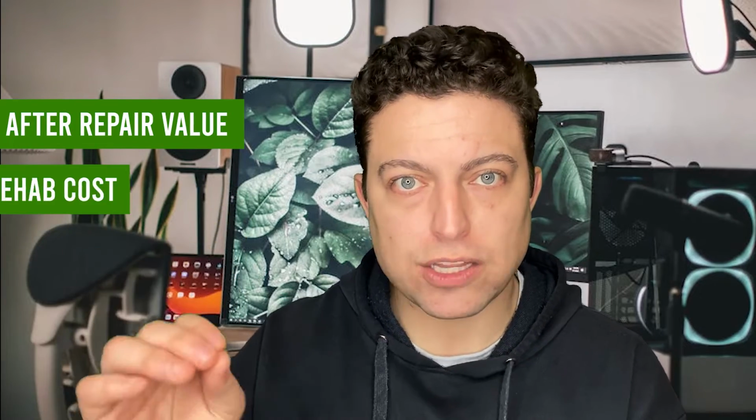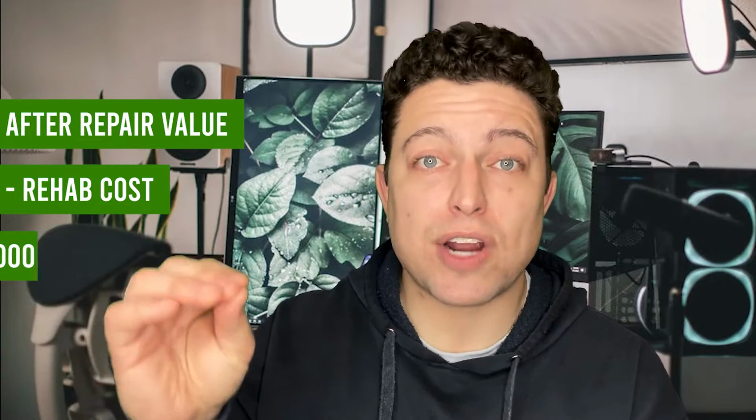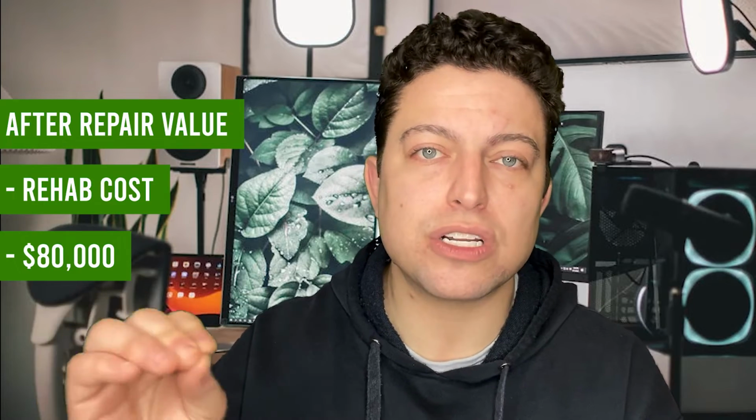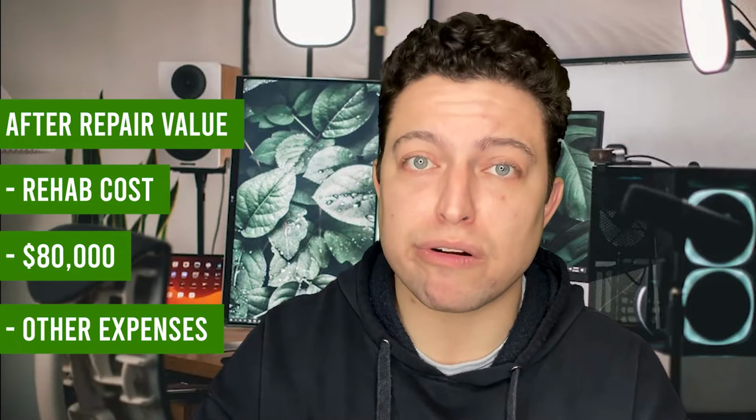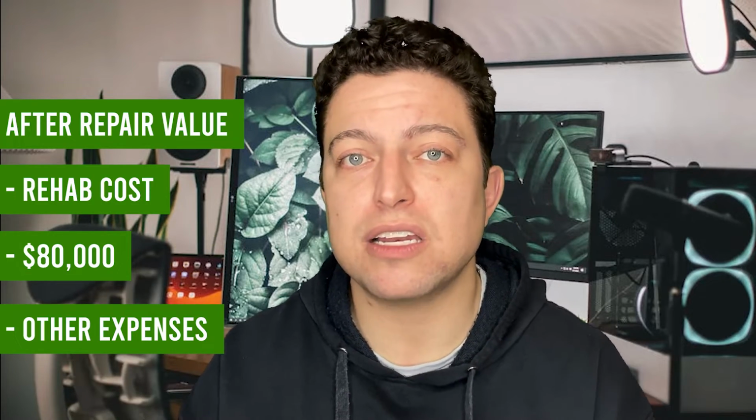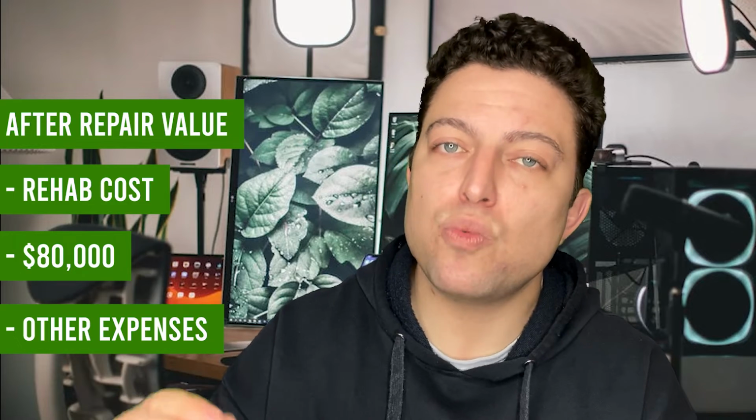So you've got the after repair value, you subtract the rehab costs, you subtract $80,000, which is their desired profit. You also subtract any expenses associated with the deal, like your realtor fees. If they're going to pay you 6% to list it once they flip it, you want to factor that in as well. A quick caveat for you guys.